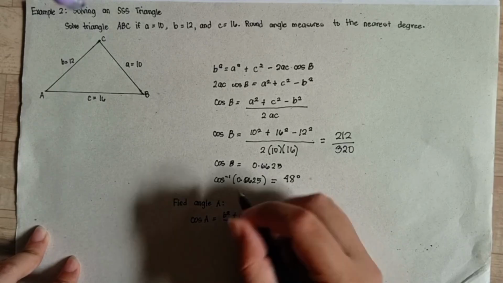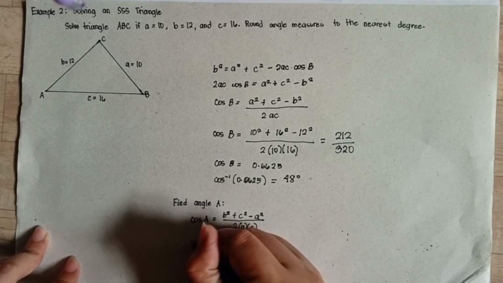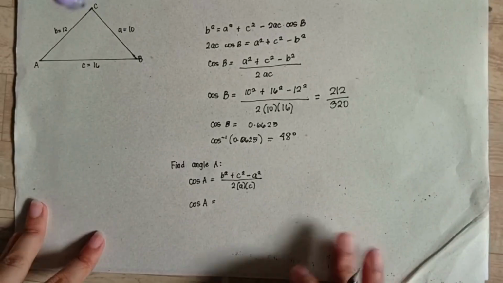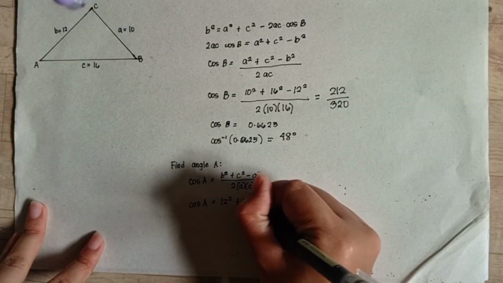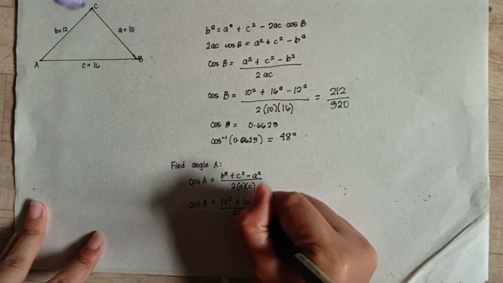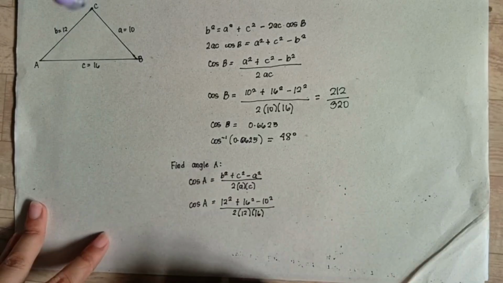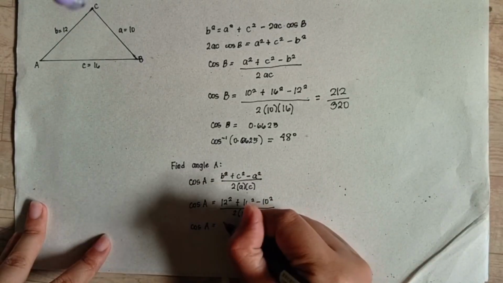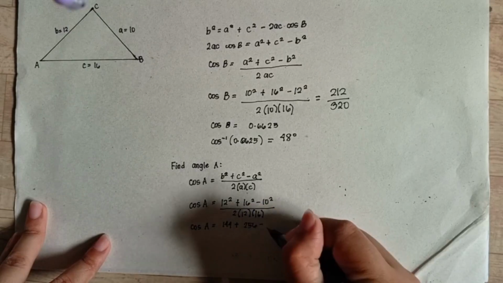So cosine A is equal to B squared plus C squared minus A squared over 2BC. So substitute the values, it will be cosine A equals 12 squared plus 16 squared minus 10 squared over 2 times 12 times 16.